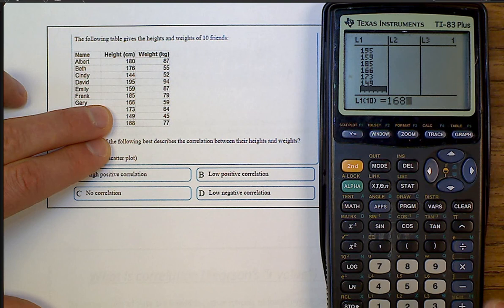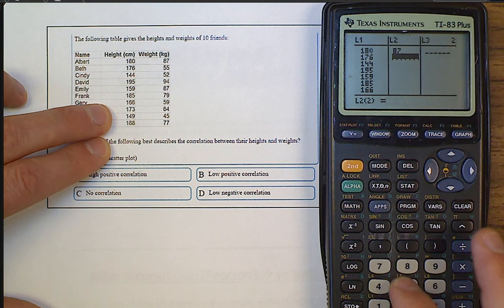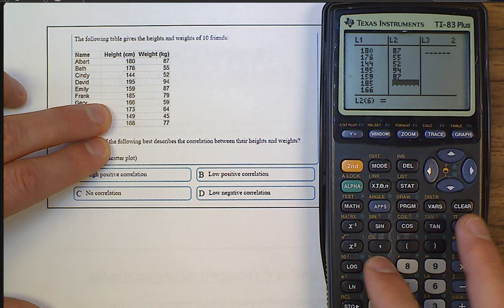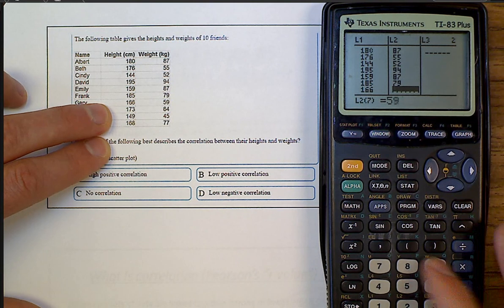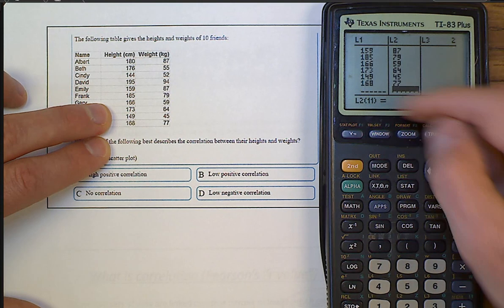All right, and then my weight in kilograms will be my L2, starting with 87, 55, 52, 94, 87. And again, I always double check, make sure I have it lined up, and I do.